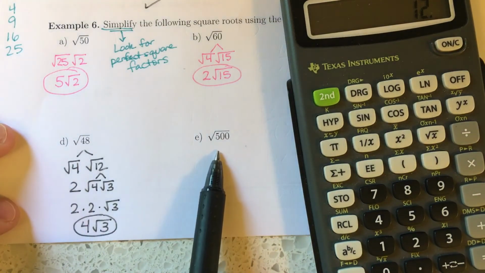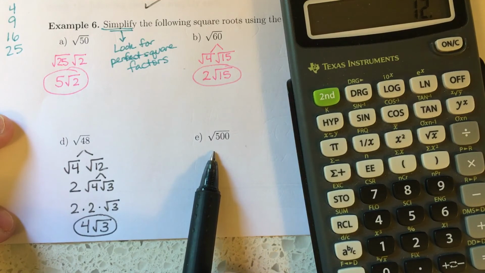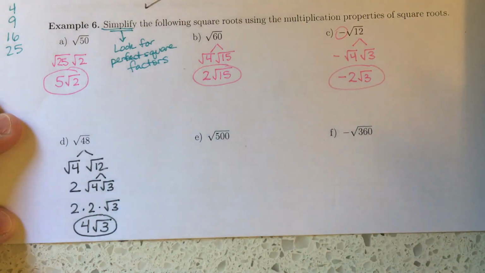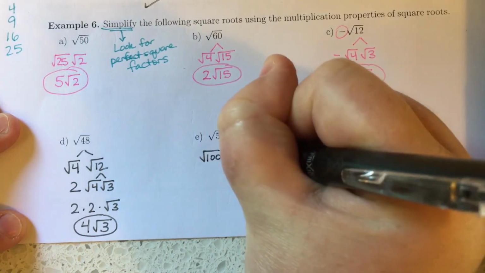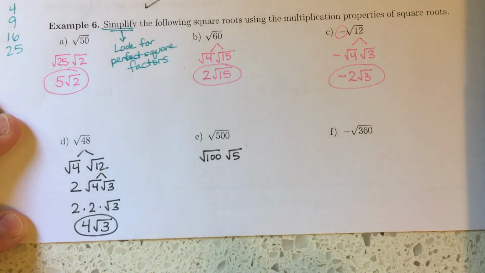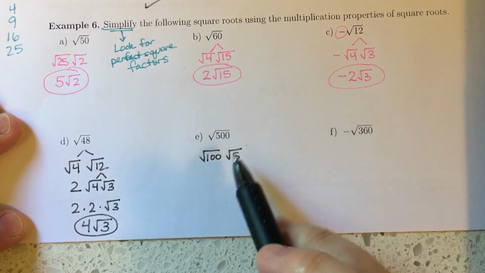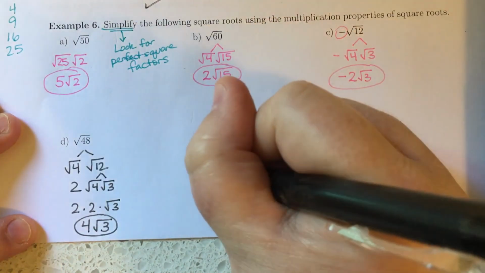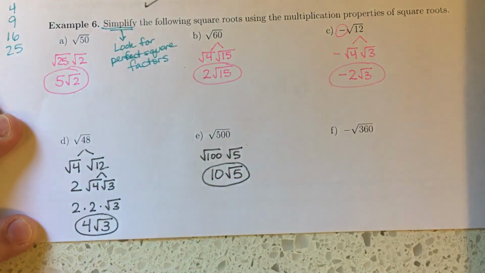All right, let's try 500. Now, 25 definitely goes into 500, but I think there's a larger perfect square that goes into it, and it's 100. So again, the more you see a larger perfect square that goes in there, the quicker the problem might be. But you could still get it right using 25 times whatever, how many times 25 goes into 500. But 100 times 5 is 500. Square root of 100 is 10, and so that's it. The answer is 10 square root of 5.